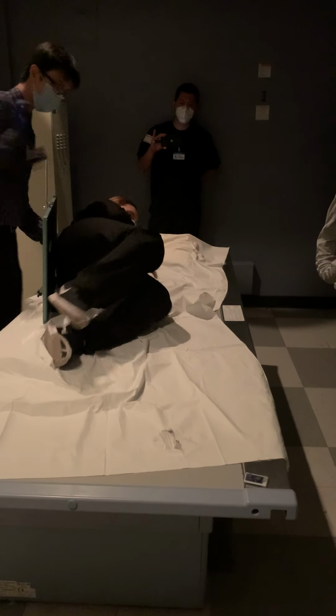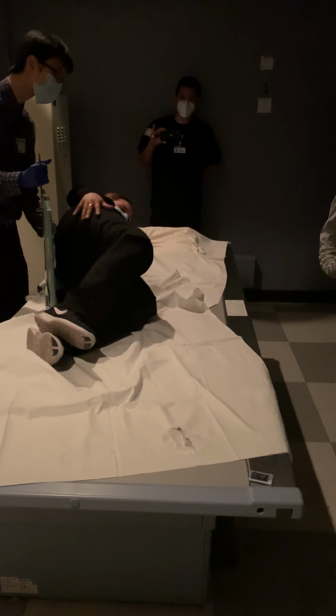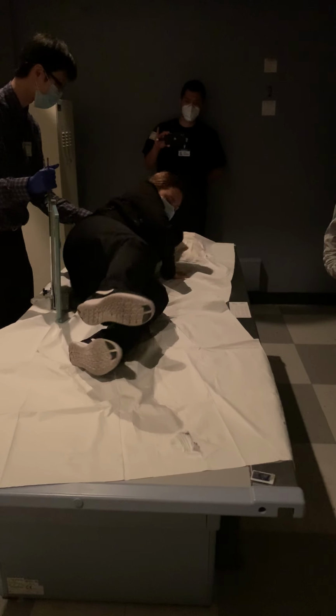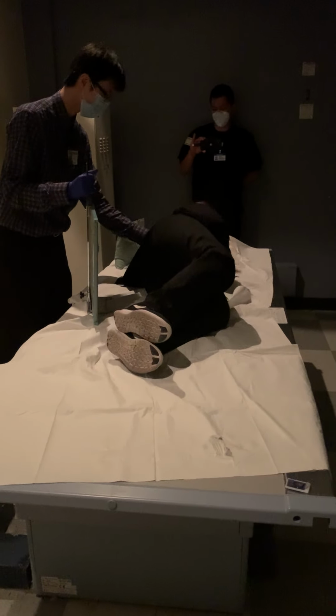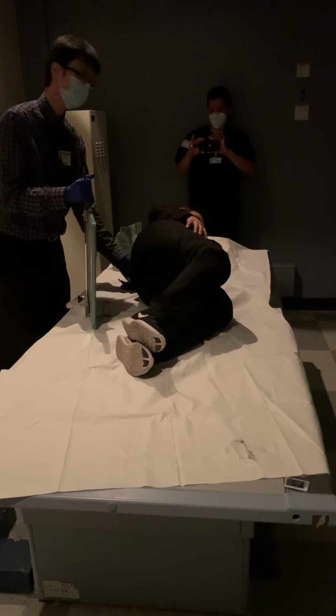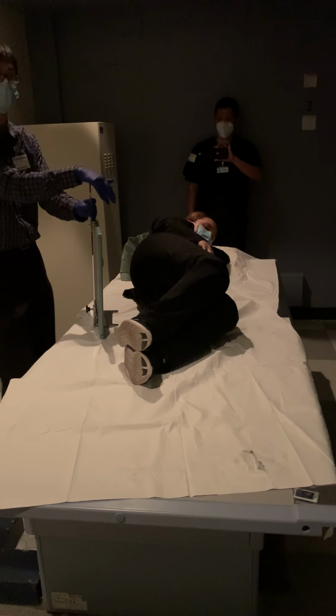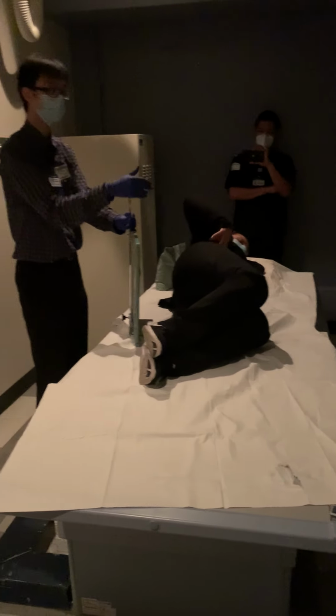Okay, it's good forwards. No, good forwards. Right in the middle. Right in the middle. Okay, keep going, keep going, keep going. Good. So, left lateral decubitus is preferred.